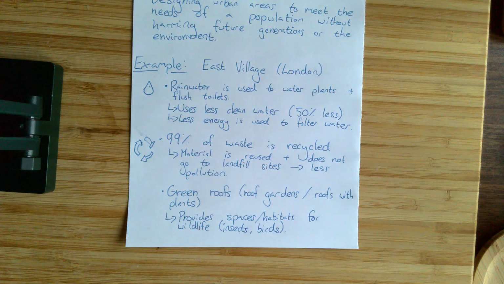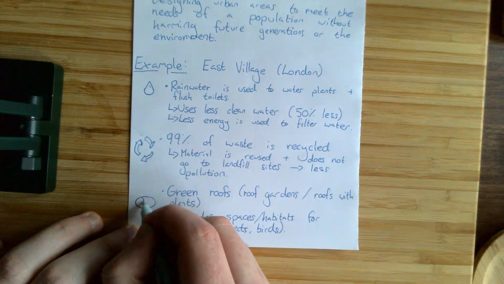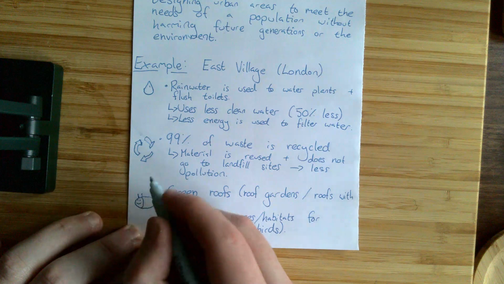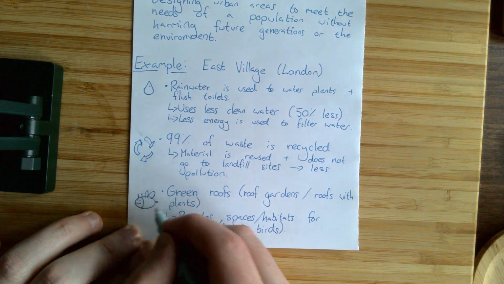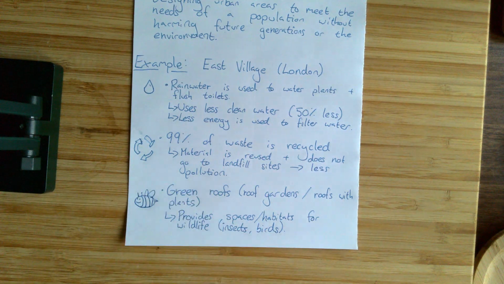This is especially good if you put some flowers up there. This is really good for bees. I'm going to draw a little bee as my little picture. Because then the bees will be able to pollinate these flowers on your roof, and that's going to mean they've still got lots of flowers they can go and collect their nectar from. There we go.